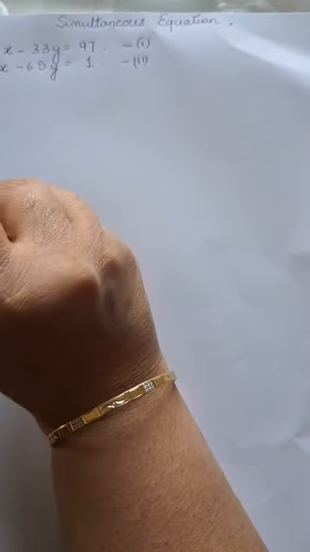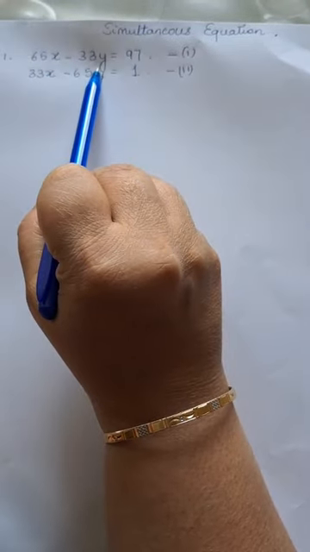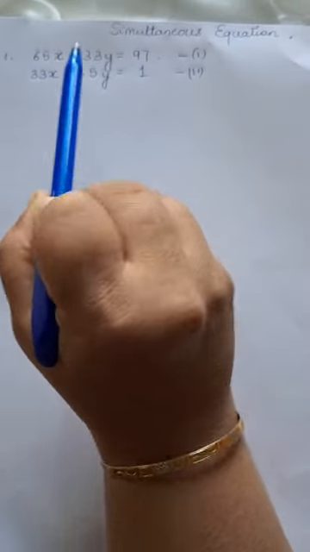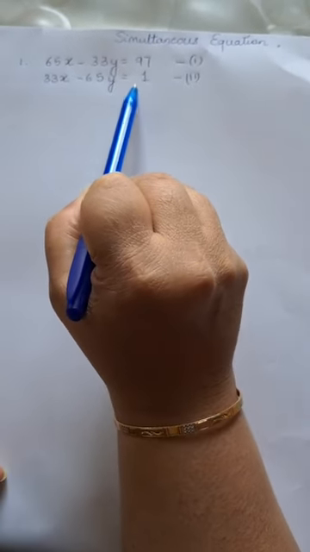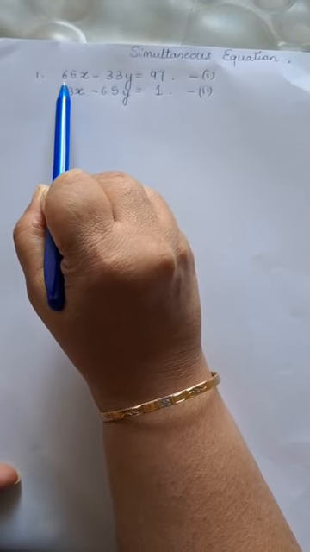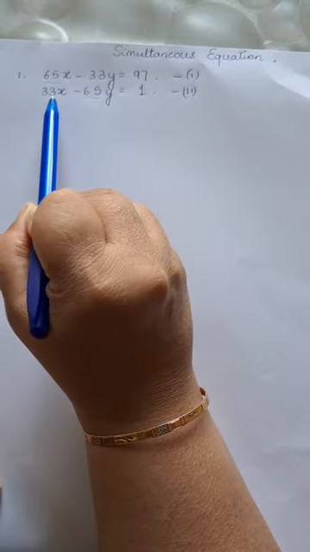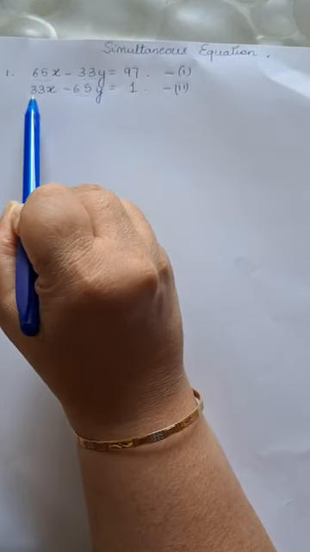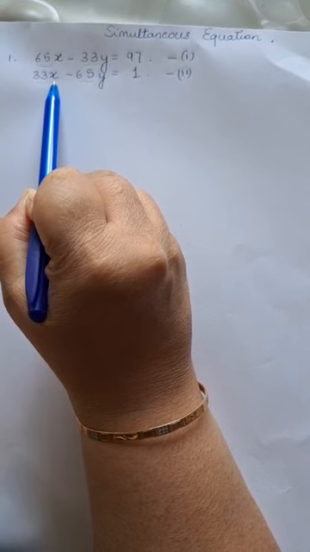Hello. Now we can look at this equation, that is 65x minus 33y is equal to 97, and the second equation is 33x minus 65y is equal to 1. Here we can see that the coefficient of x is matching the coefficient of y, and the coefficient of this y is matching the coefficient of this x. So for such a sum, how do we solve?